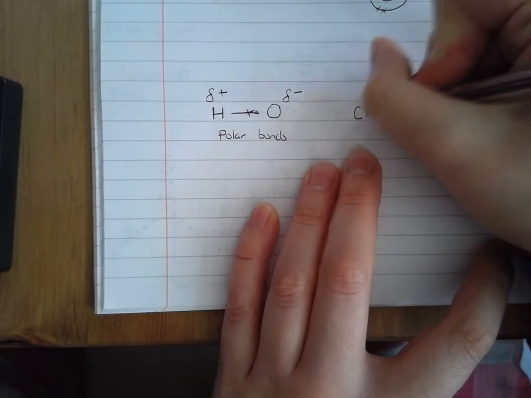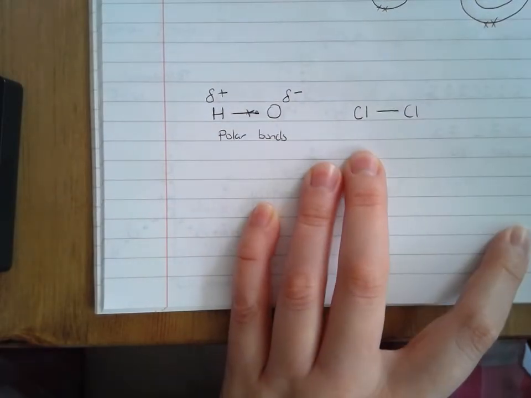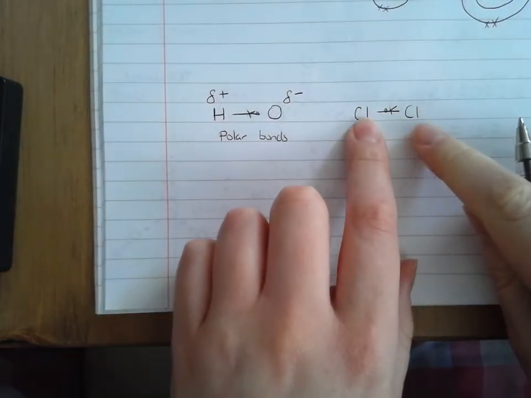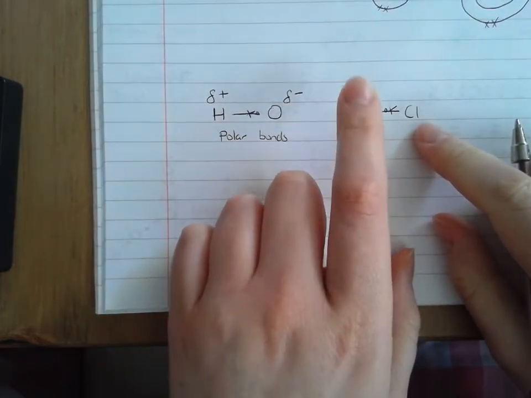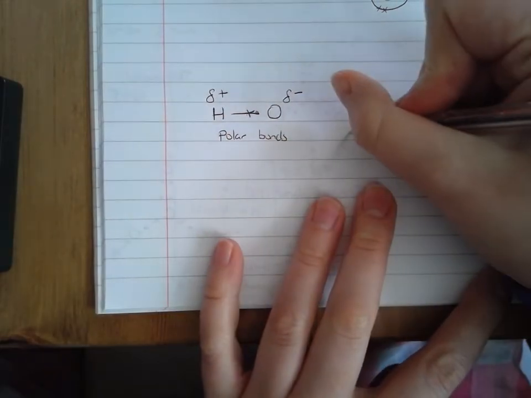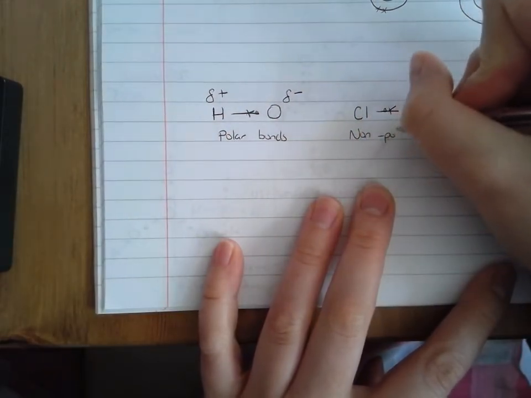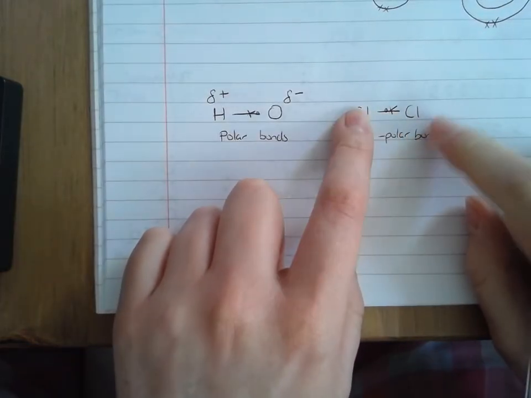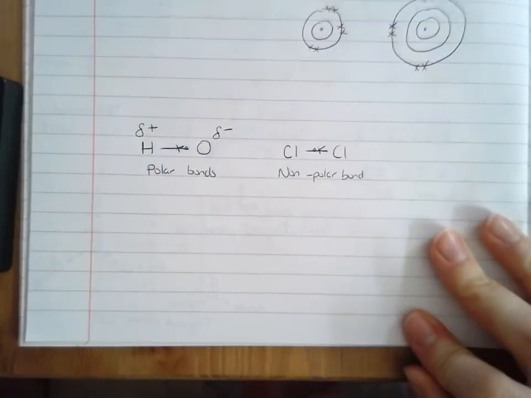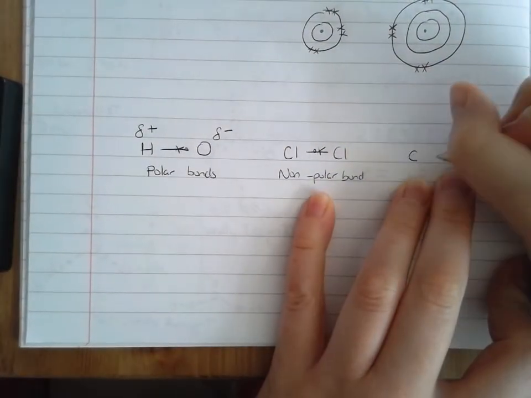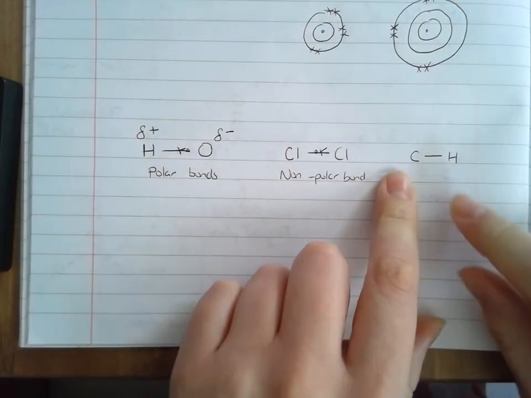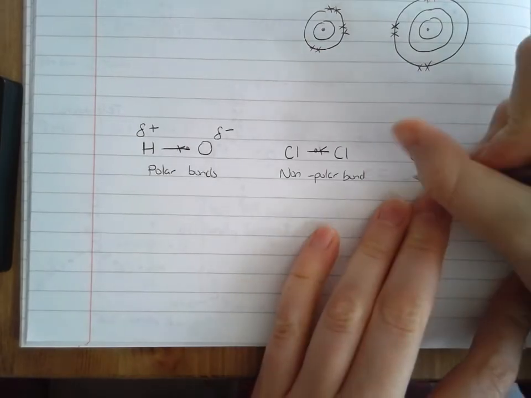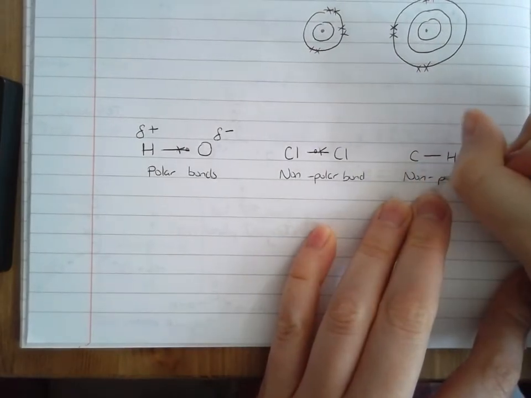If you had two atoms that were the same, like we did above with chlorine, and those electrons are evenly shared, okay, neither atom has a greater pull on the electrons, so neither atom becomes delta positive and delta negative. We say that this is a non-polar bond. And a covalent bond between two of the same atoms is always going to be non-polar. In some cases as well, like in the case of carbon and hydrogen, which have very similar electronegativity values, even though both atoms are different, we say that it is a non-polar bond.